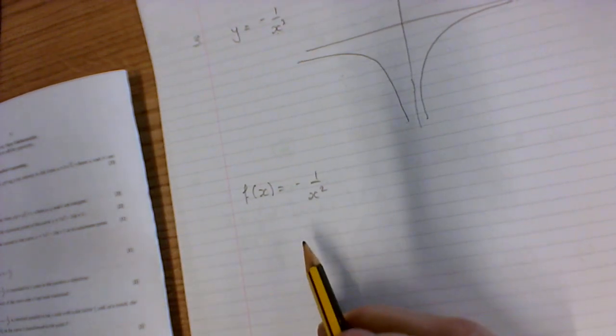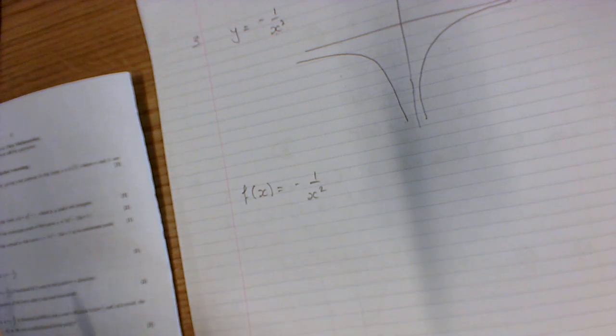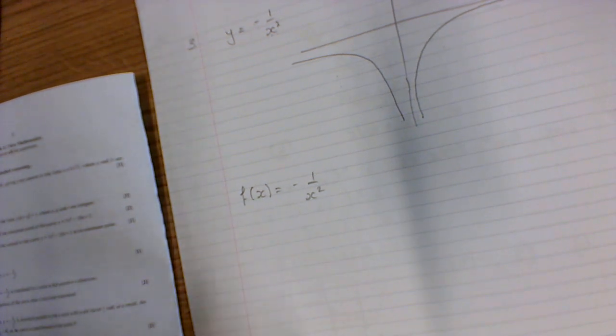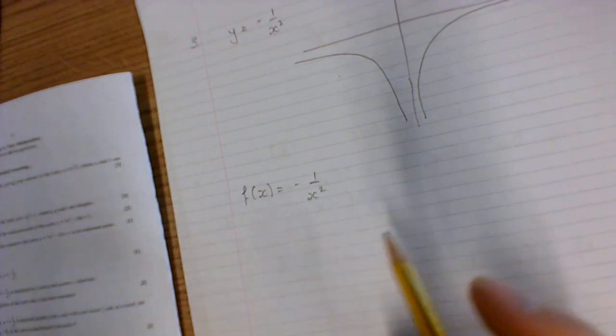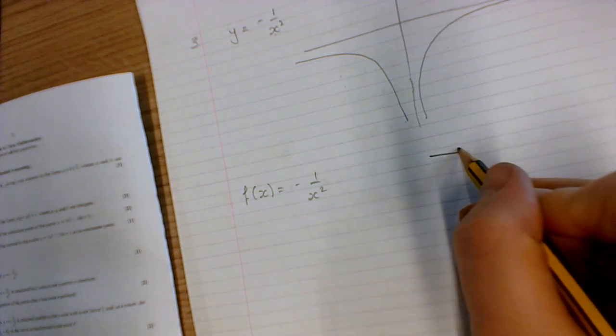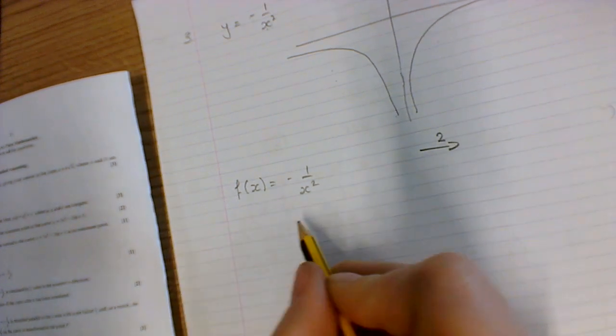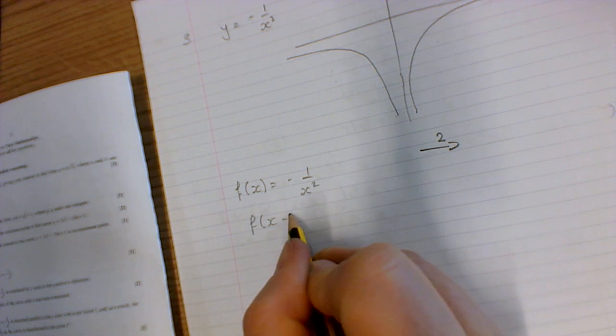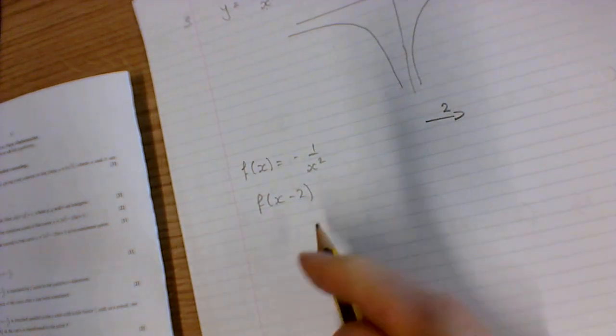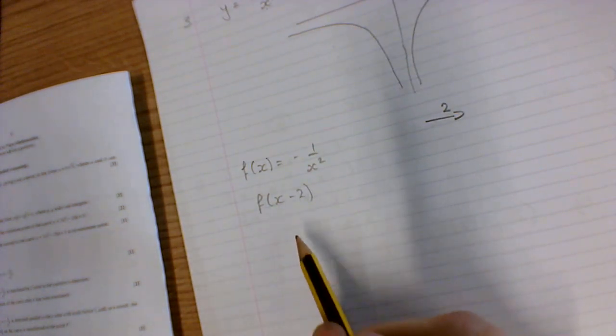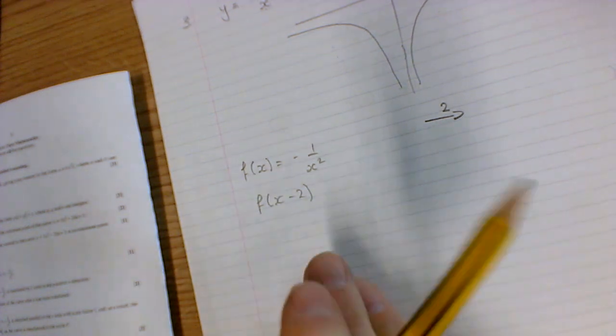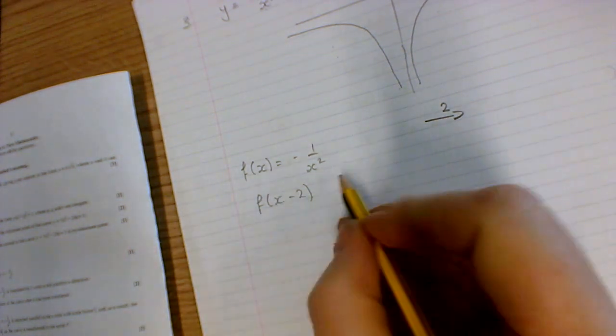Now what the question is asking me to do is a translation, so we're going to move the graph 2 units in the positive x direction, so we're going to move it that way, 2. So that would be f of x minus 2, okay? So when we teach this bit, I always say weird things happen in the brackets. With the minus, you'd expect it to go that way, but in fact it goes that way.